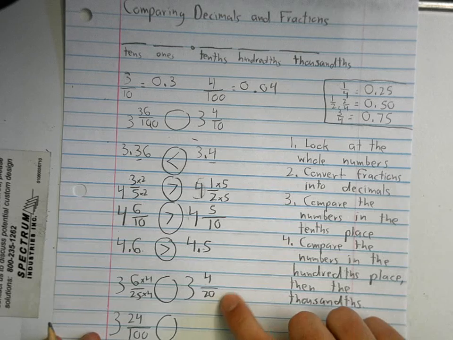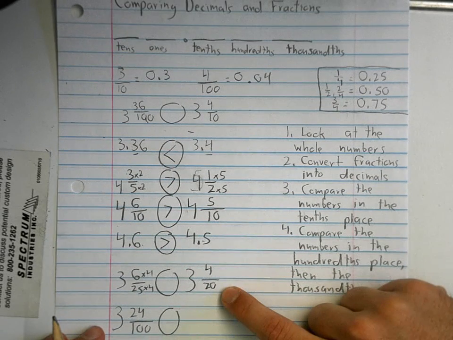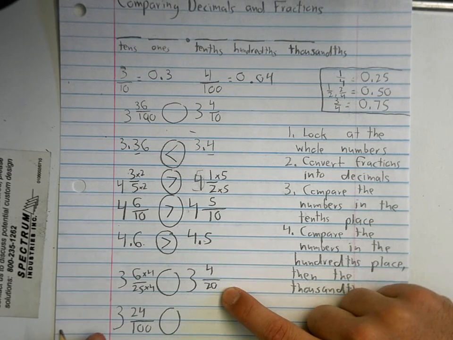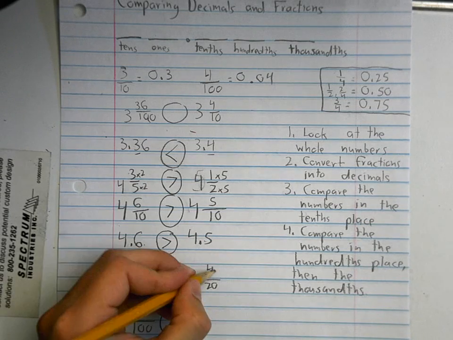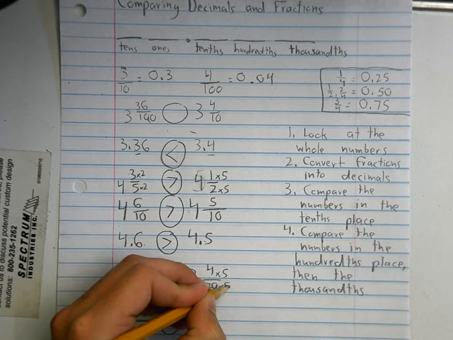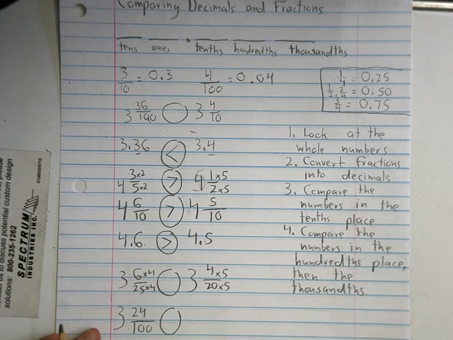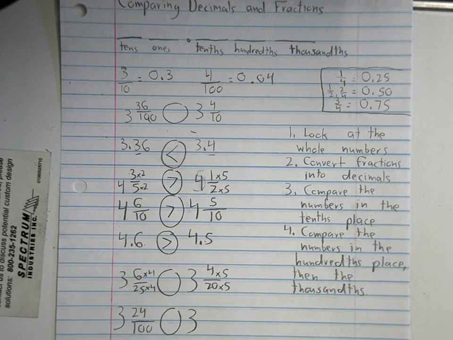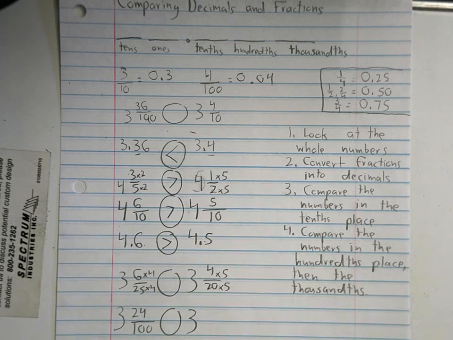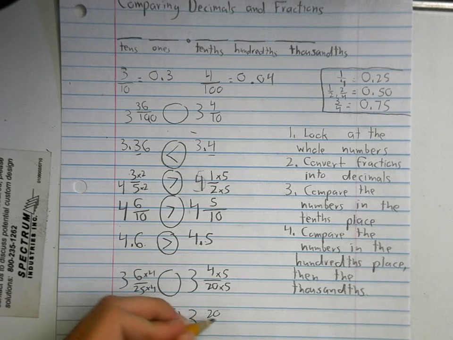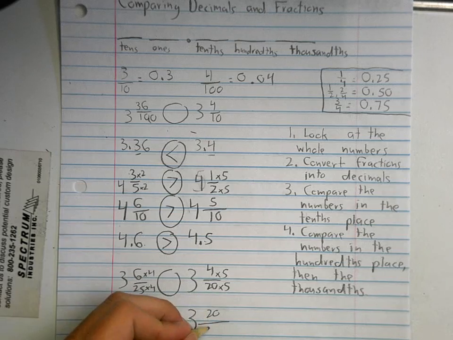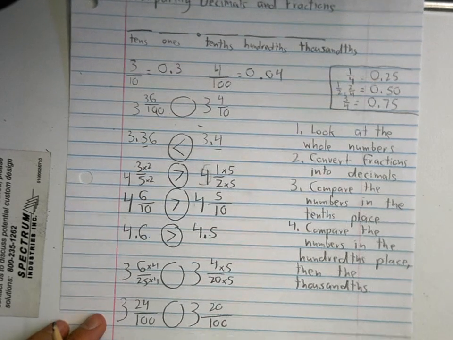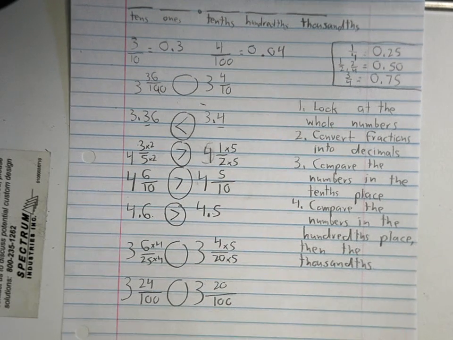What about this one? How do I get it to a fraction I like? Rachel. Times 5: 4 times 5 and 20 times 5. Why am I going to multiply the numerator and denominator by 5? Because 20 times 5 equals 100. It gives me 100 in my denominator. Exactly. What's 4 times 5, Rachel? 20. What's 20 times 5? 100. So then from there, I can make these into decimals, can't I? I can.